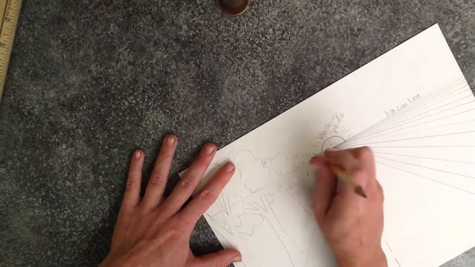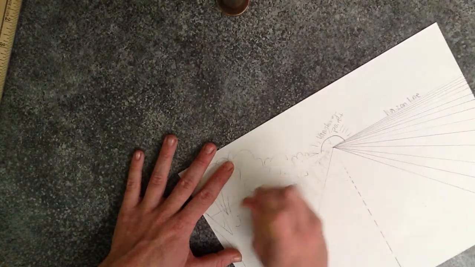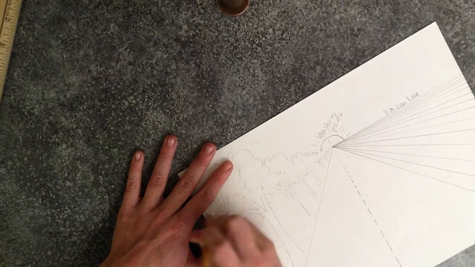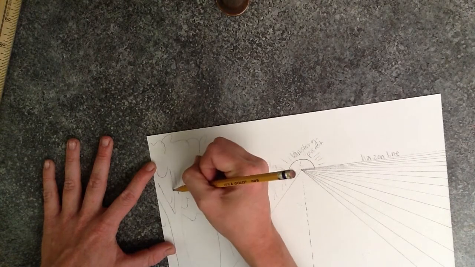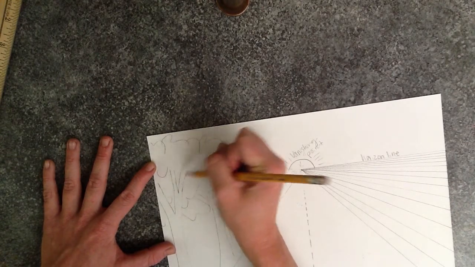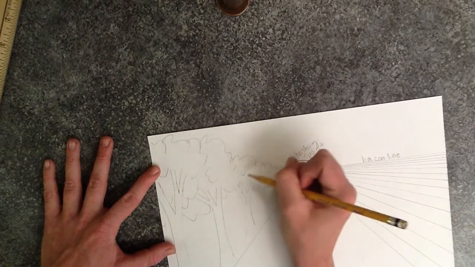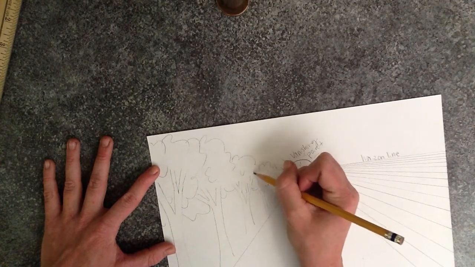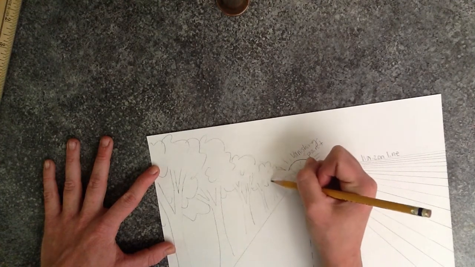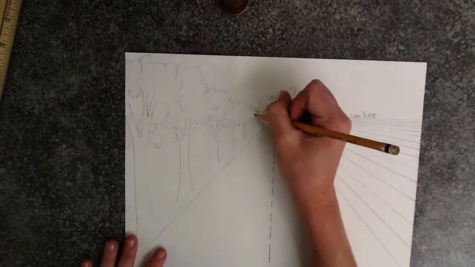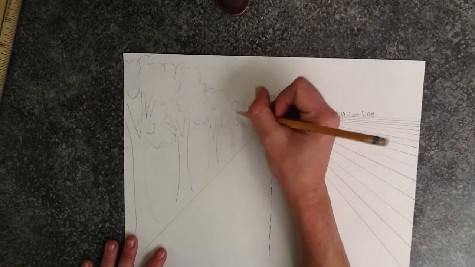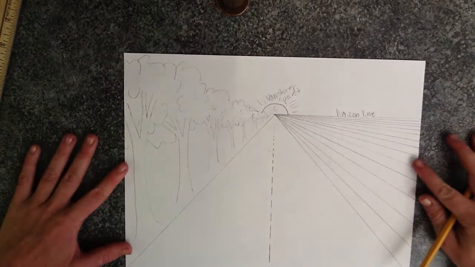This horizon line, I actually also have to erase because it is behind my trees, and therefore I can't see it. There you go.